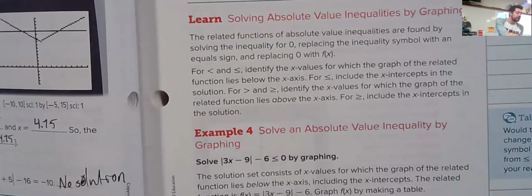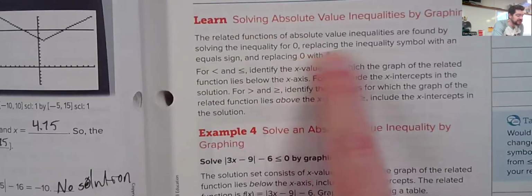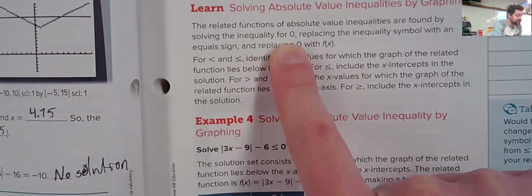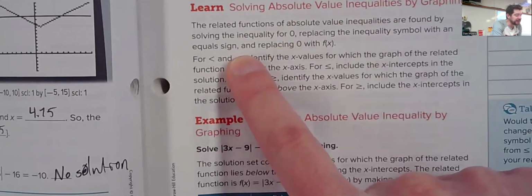So the related function of an absolute value inequality is found by solving the inequality for 0. So get it equal to 0. Replace the inequality with an equal sign.